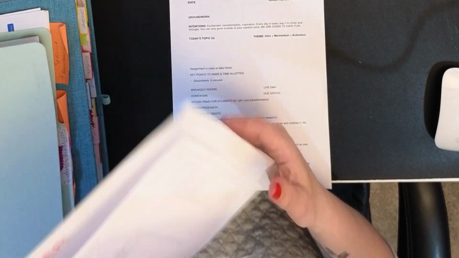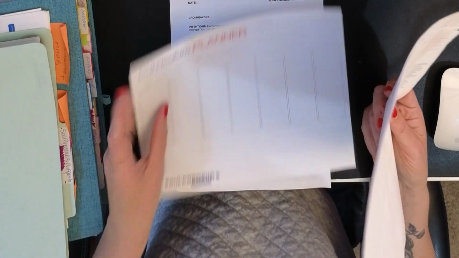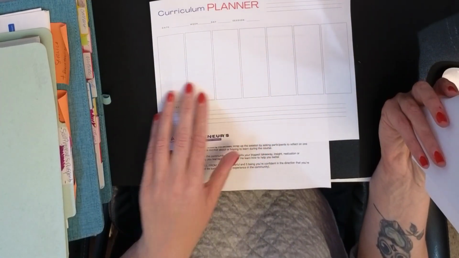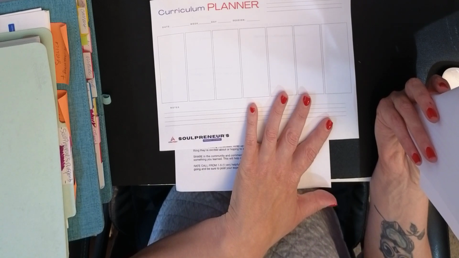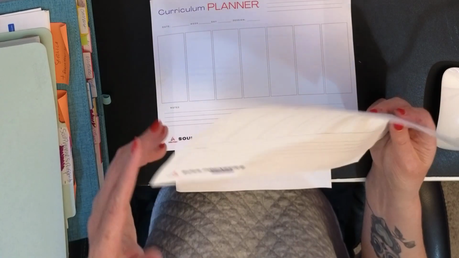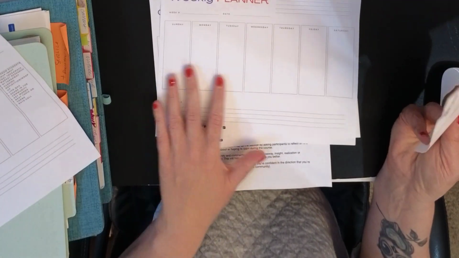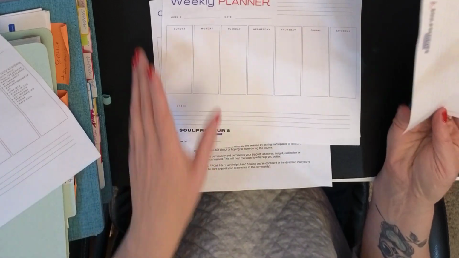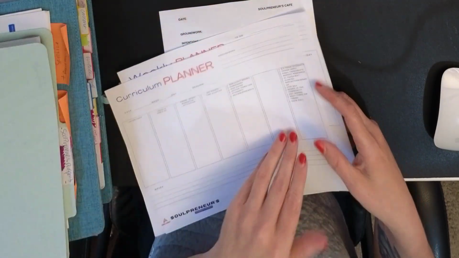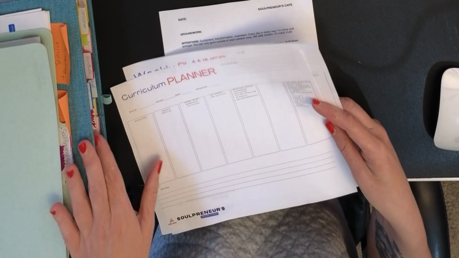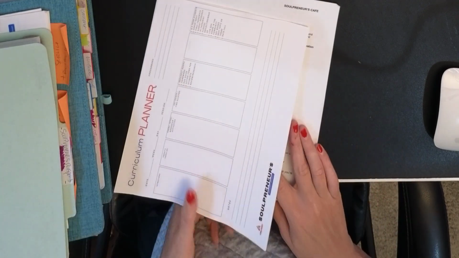Now, some other things I have that I'll share with you: this is my curriculum sheet. I print a ton of these out for whatever curriculum. I also have this curriculum planner, which I may use to plan out a week or elements of a class. I also have a weekly planner that I may use for the entire week. It really just depends on what I'm doing. So these things, which I did use some of, will also be filed in here as long as there's stuff written on them.